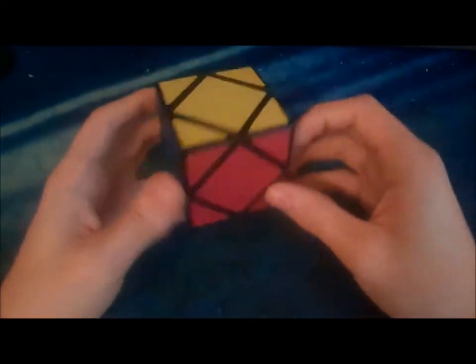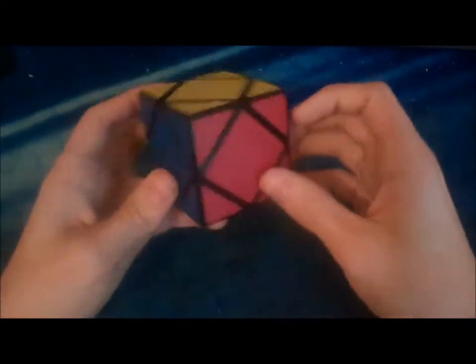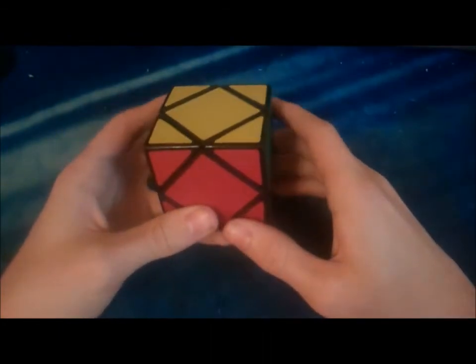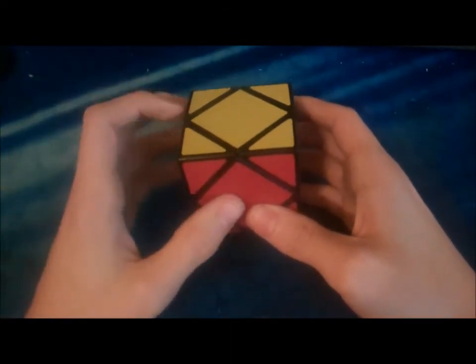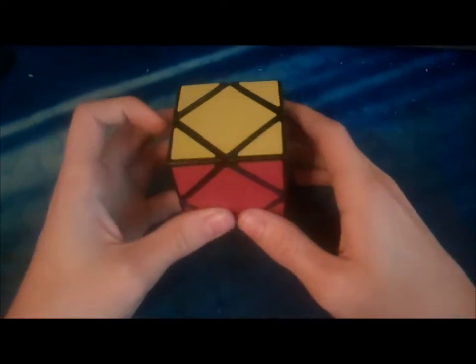The final step involves orienting the yellow corners so that they will all be facing up, which will thus solve the cube. Now, we use the exact same algorithm as we did for the last step, but here we just use it a different number of times. Now there are two different cases that you can get in this step.